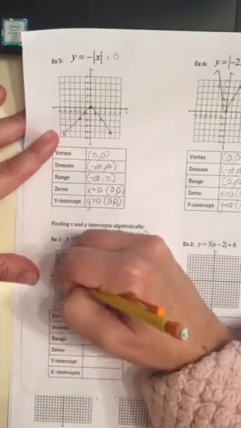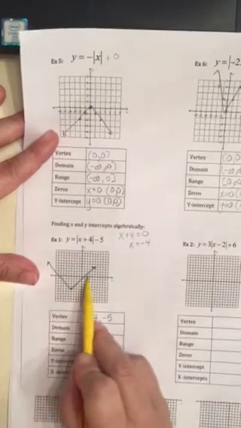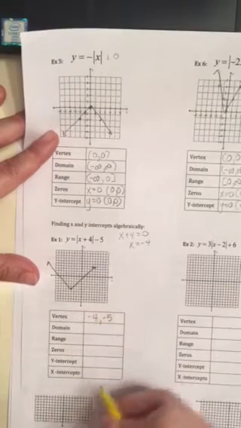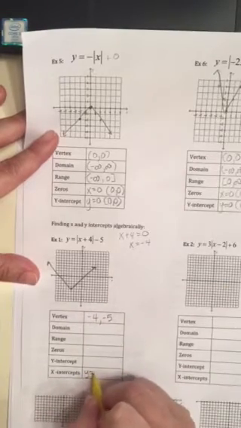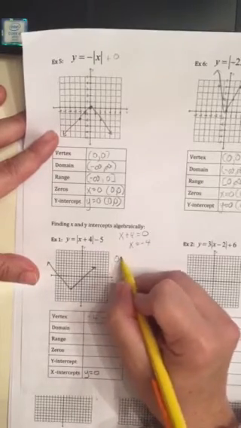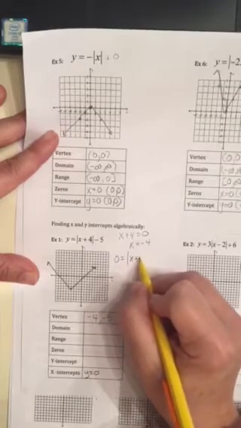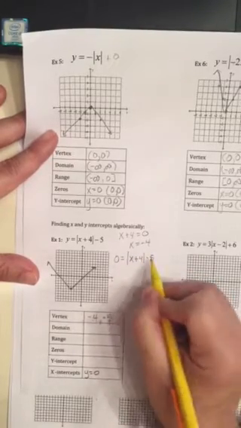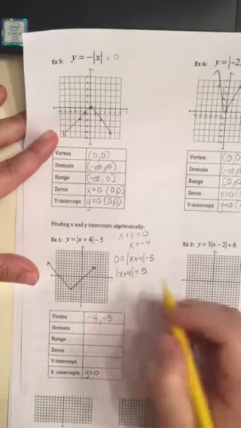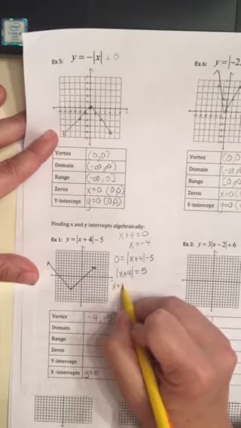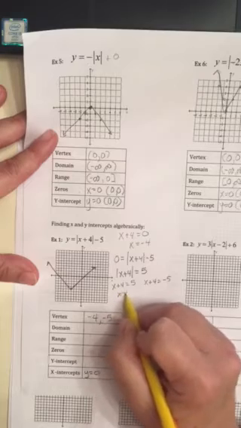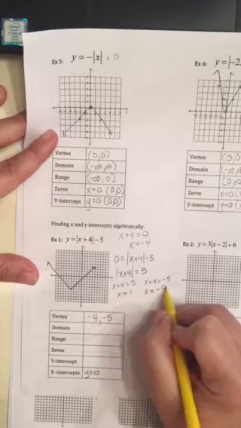And if you look, I am crossing the x-axis in 2 different places. So when I ask you to find your x-intercepts, at the x-intercept, your y value is 0. So we're going to take this equation and we're going to say, okay, 0 equals absolute value of x plus 4 minus 5, and then we're going to solve. So add your 5 to the other side. And this is material that we've had since the first test. Make 2 cases and then solve. So this is going to be a 1 and this is going to be a negative 9.